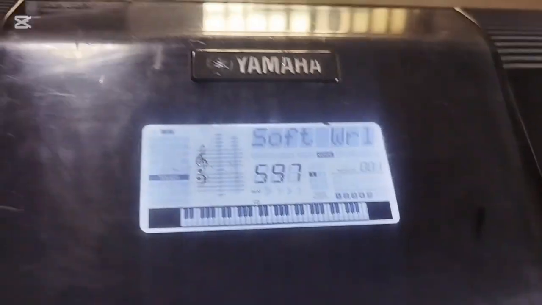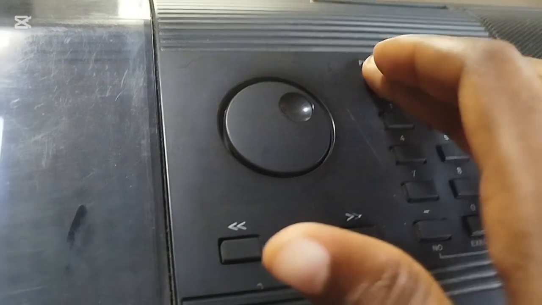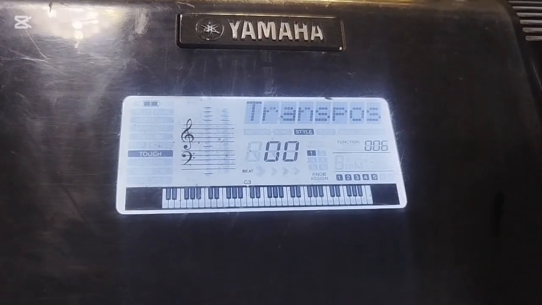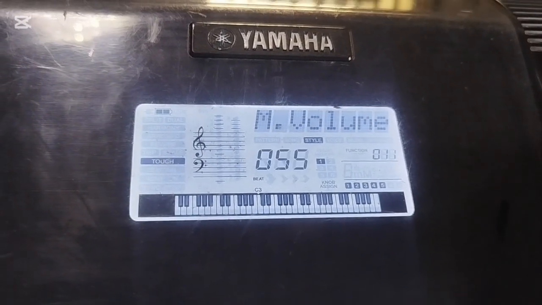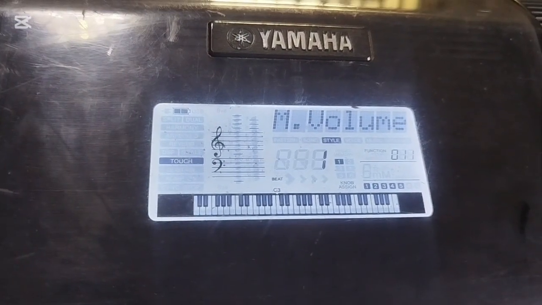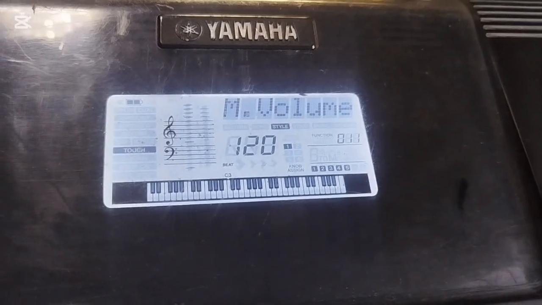After putting it, you then increase the M volume. That is the main voice volume. It's on 55. We increase it to like 120. Yeah, 120 is okay.